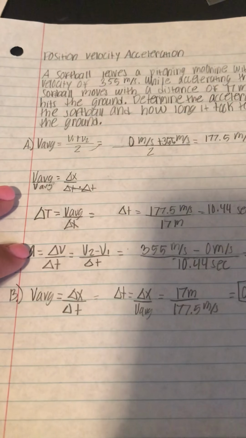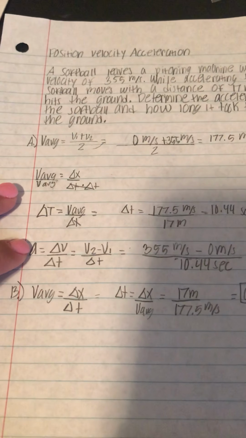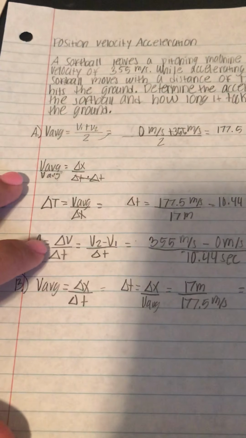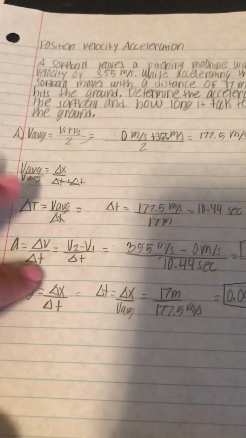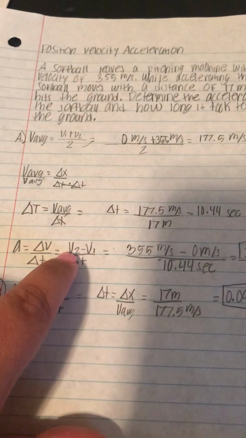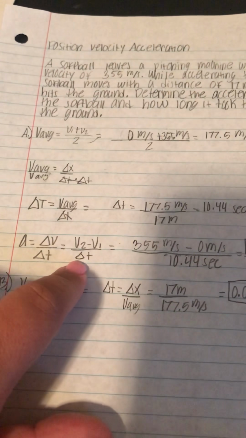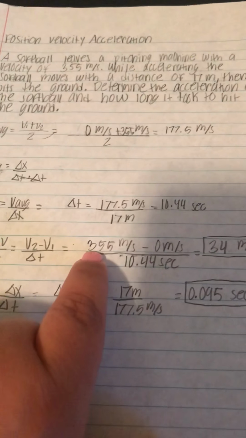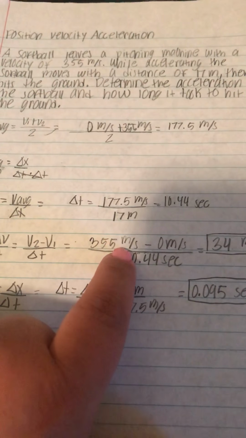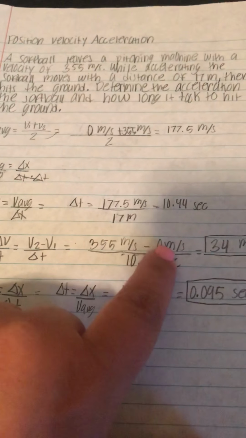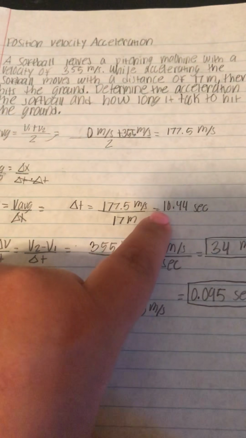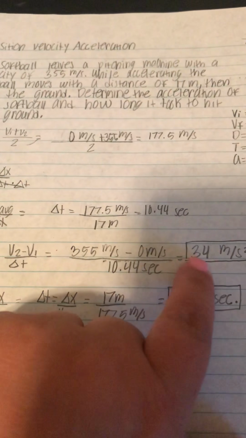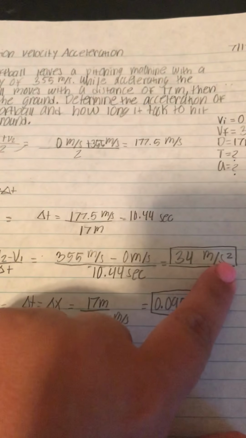So we're going to take the seconds and plug it into another formula, the acceleration formula. Acceleration equals change in velocity over change in time, which is velocity 2 minus velocity 1, divided by change in time. So velocity 2 is 355 meters per second, subtract 0 meters per second, divided by the time we got above, which is 10.44 seconds, which gives us an acceleration of 34 meters per second squared.